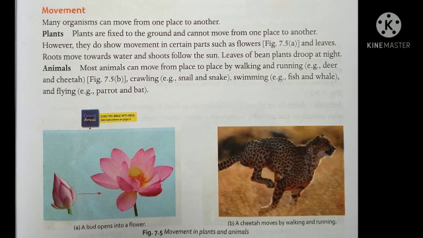Now movement. Students, most living things are capable of moving on their own. Like animals move from one place to another in search of food and water, to escape from danger and many other reasons. But students, plants do not move on their own.